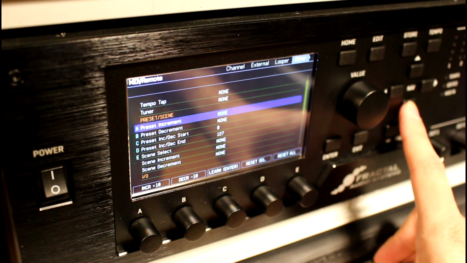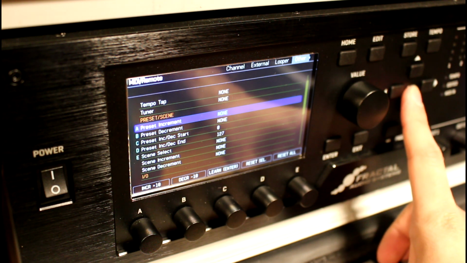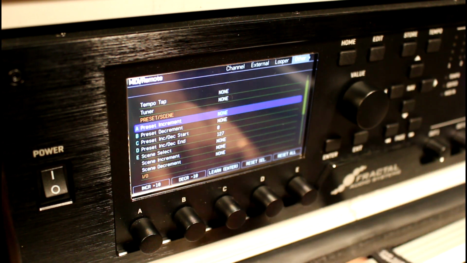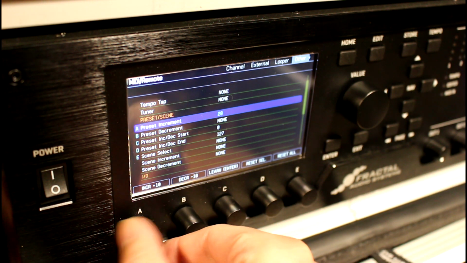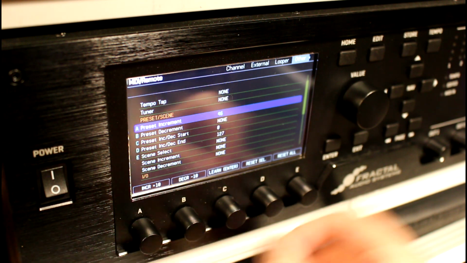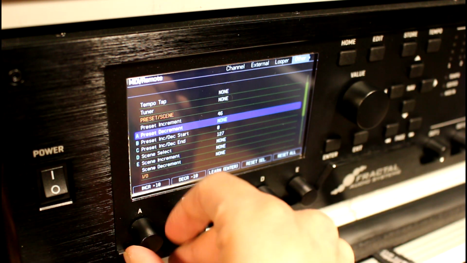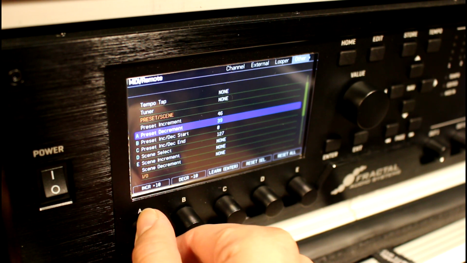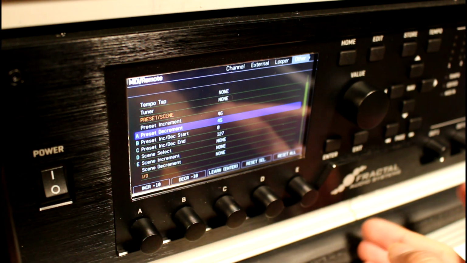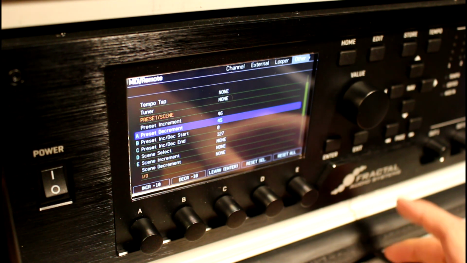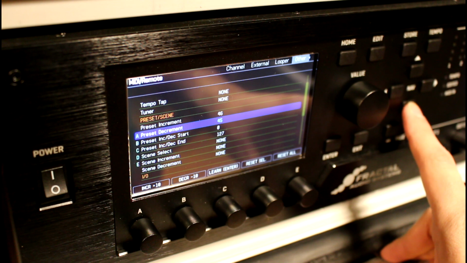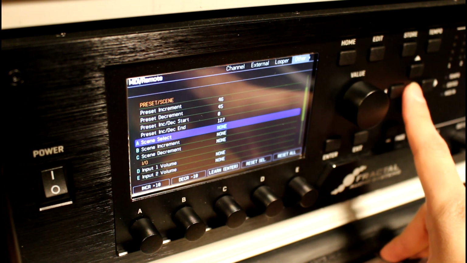And here under Preset Scene, we're going to set the CC numbers of whatever we want it to be for each thing. So preset increment, let's set it to 46. Preset decrement, let's set it to 45. These numbers are completely arbitrary. If you have other MIDI devices, you don't want them to be conflicting, but if you're just setting up your Axe effects, that should be fine, whatever you want it to be.